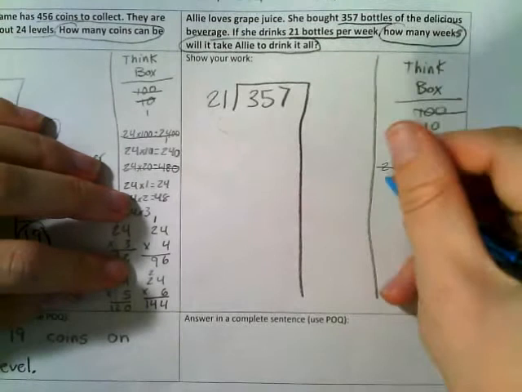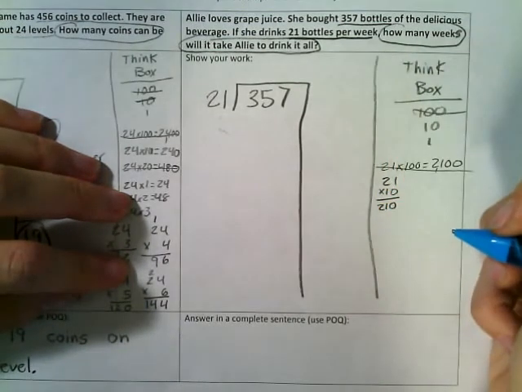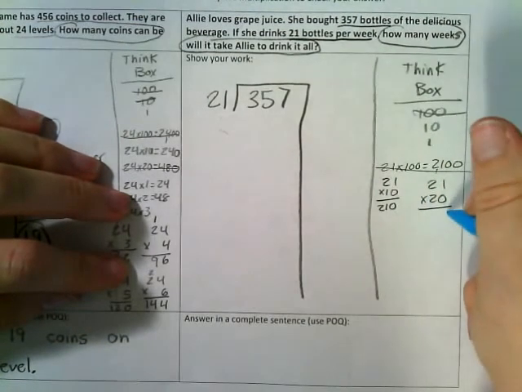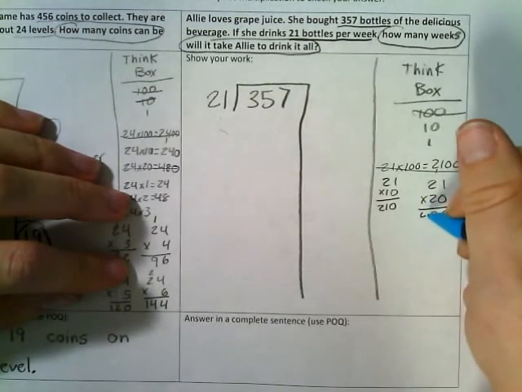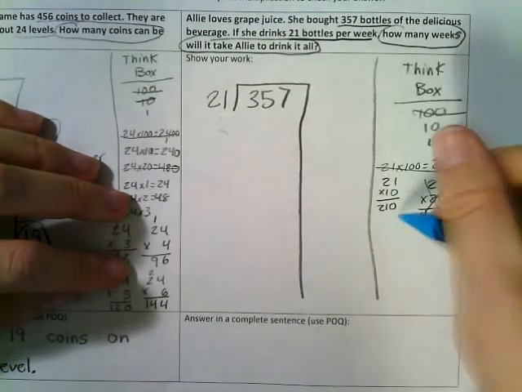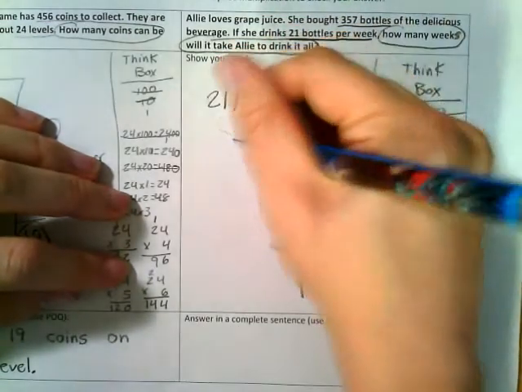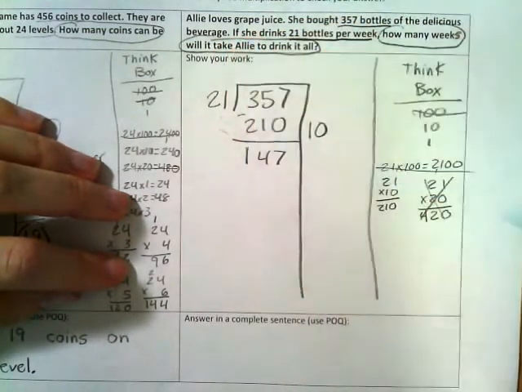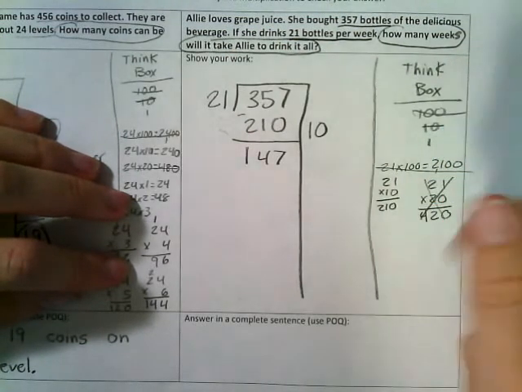Let's go to our 10. 21 times 10 is just 210. We can go bigger. 21 times 20, well, I know I have to have that 0, and 2 times 1 is a 2, and 2 times 2 is a 4, 420. Oh, too big. All right, so let's keep it with the 10. 10 times 21 is 210. Subtract it out. 7 minus 0 is 7, 5 minus 1 is 4, and 3 minus 2 is 1. We have 147 left. My 10s are too big now, so I've got to go to my 1s.